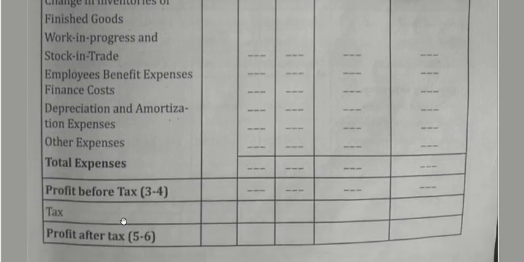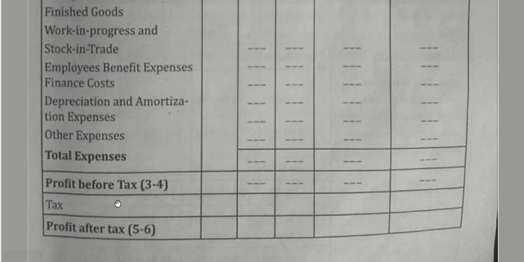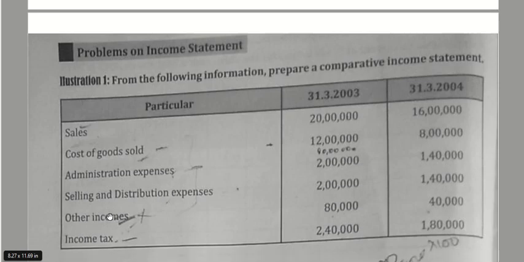Next we have profits before tax. How do you get profit before taxes? Total revenue minus your total expenses. Then you have tax. If there is any tax, you can put it here, and next we have profits after tax. So by this we end our income statement.